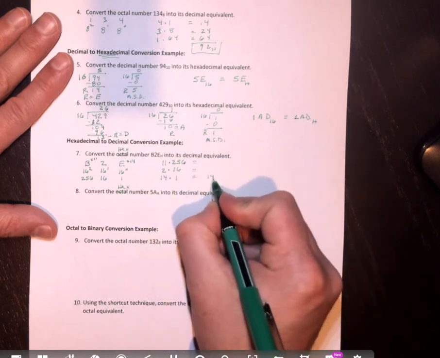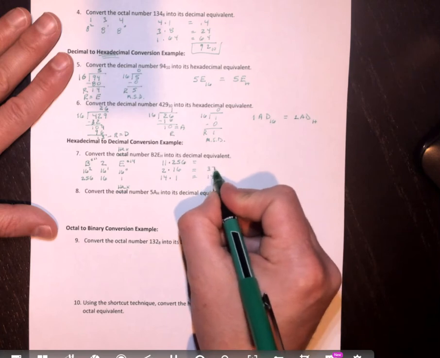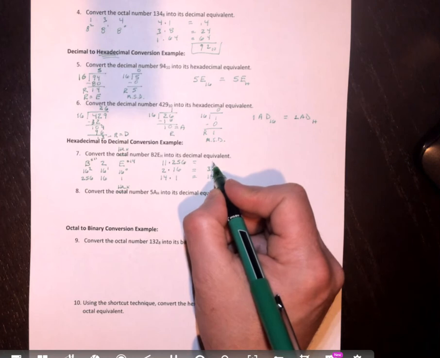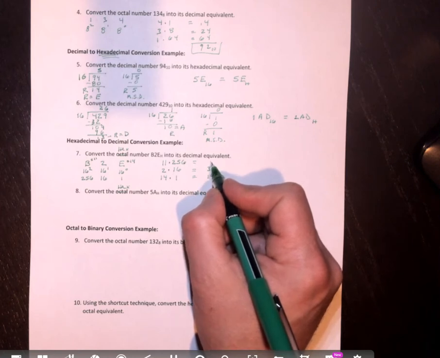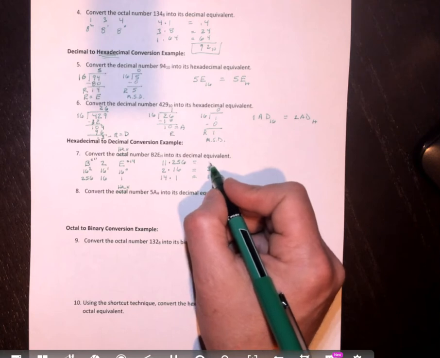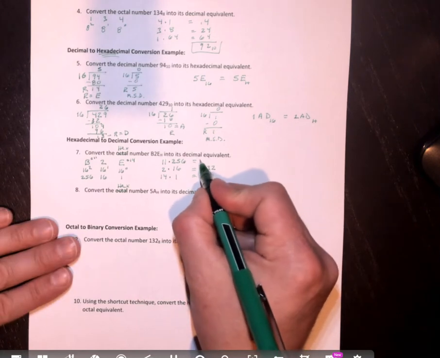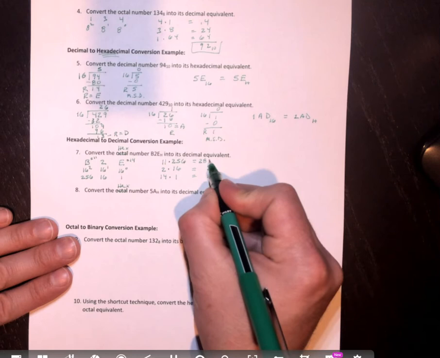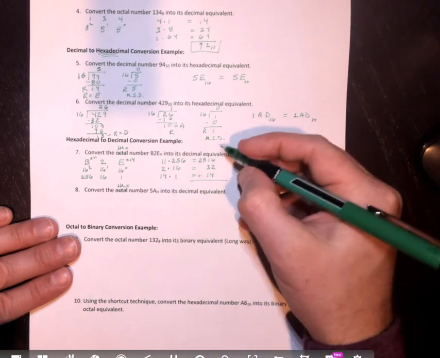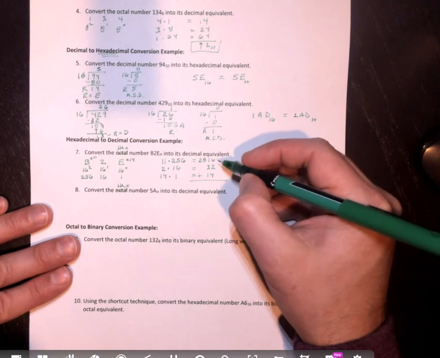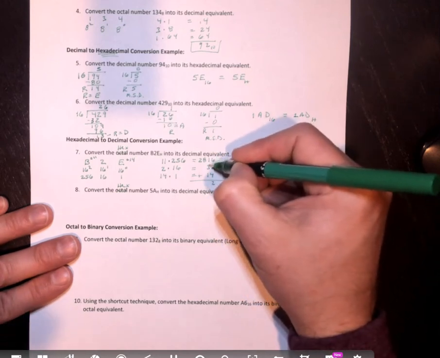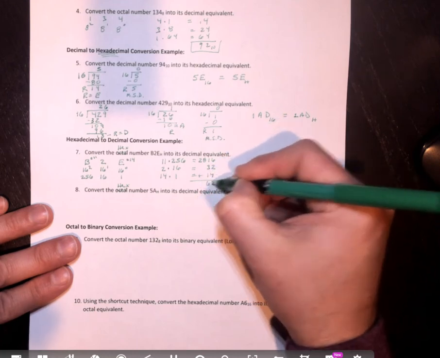So we get 14, 32, and you need a calculator for this. 256 times 11, I already did it. I'm going to reference it. It was 2816. And then we add these up. So here we add up, and we're going to get 2862.